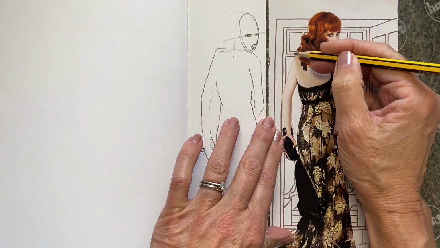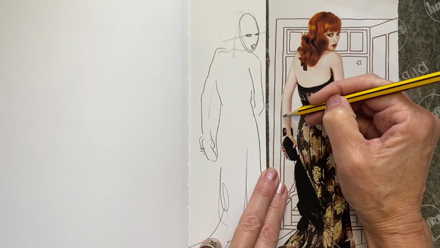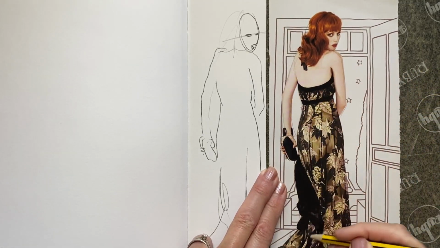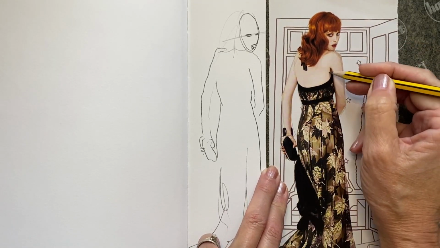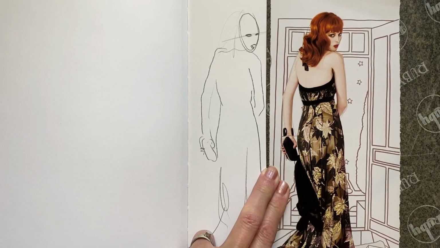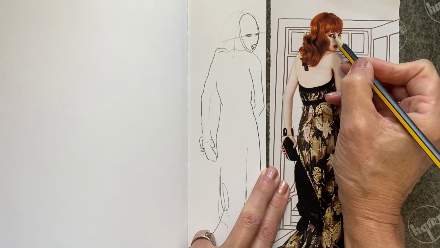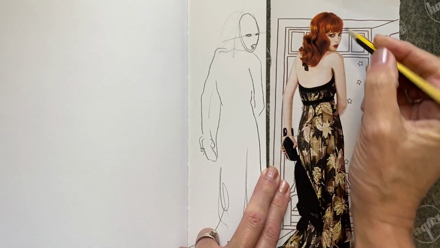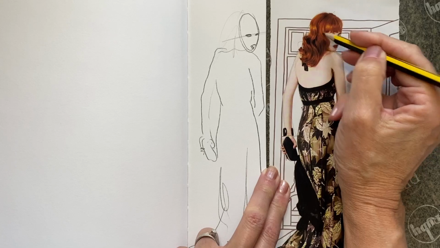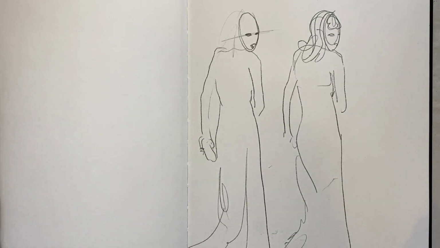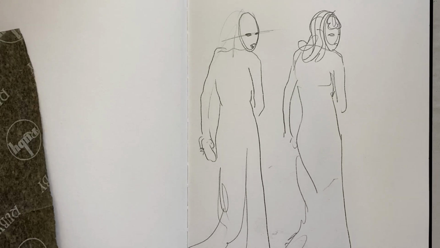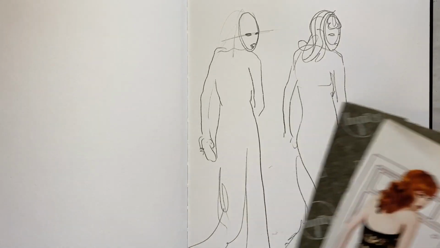Again, I'm just doing this very, very quickly. I want to have the same image, and then I'm going to show you different ways that you can then adapt what you've already got. Let's just put in, again, eyes. I think this time I'll put in her hair, a bit like that. Got her like this. So very scrappy, very messy, but that's fine.